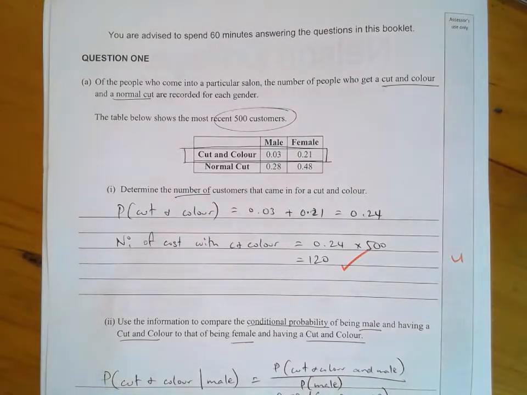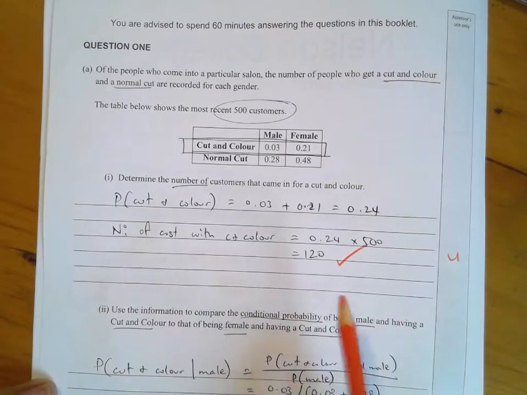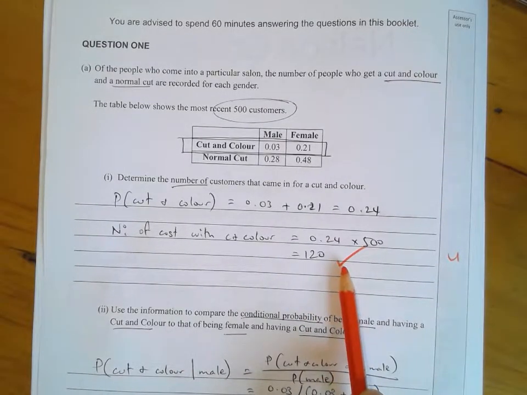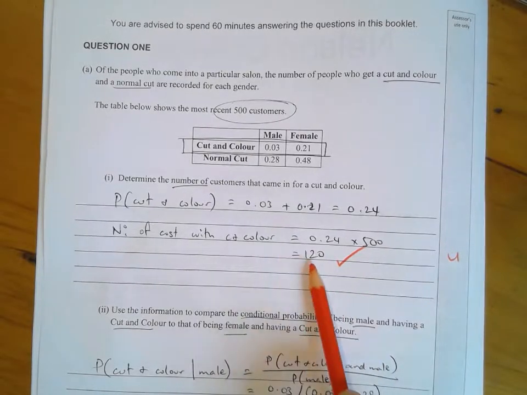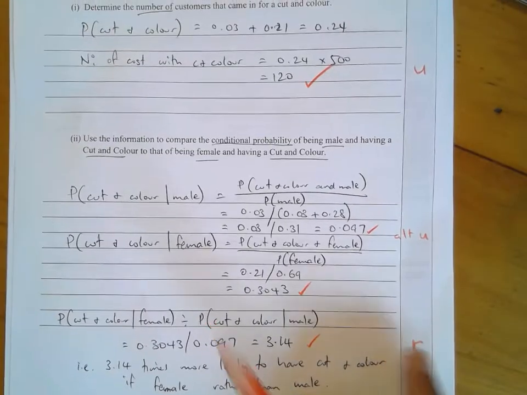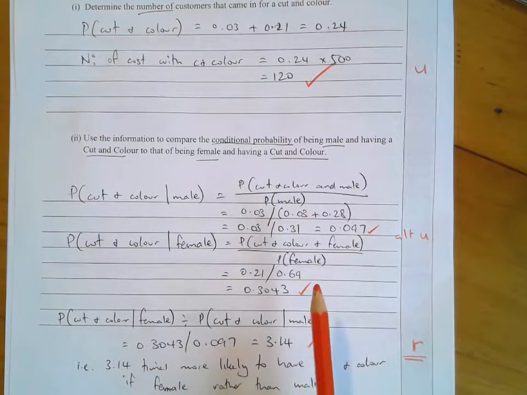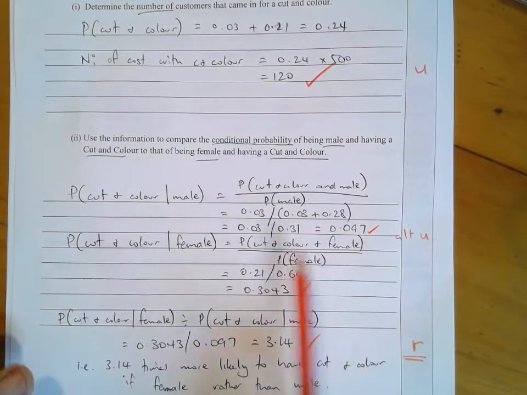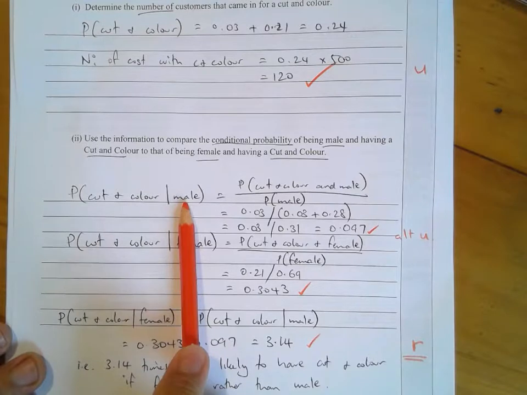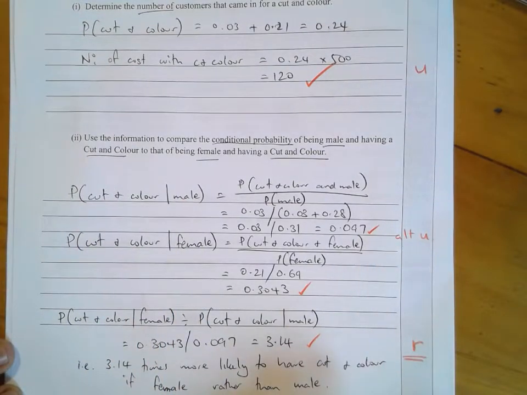Okay, so just marking this question, I've gone through, found the mark schedule. For question 1, part A, getting the number correct there, a relatively simple skill of 120, that was worth a U, so a little achieved there. And alternatively, we could pick up a U in part 2 by getting one of these two probabilities correct. So either the probability of cut and colour given male, or the probability of cut and colour given female. So there's an alternative U there.